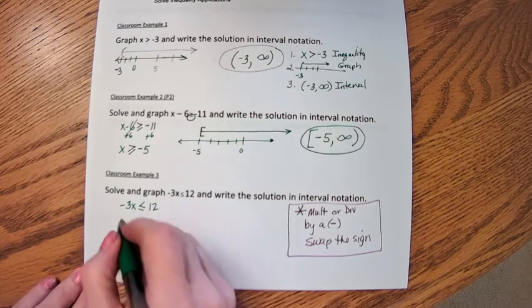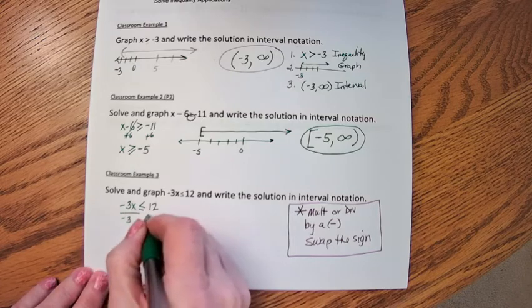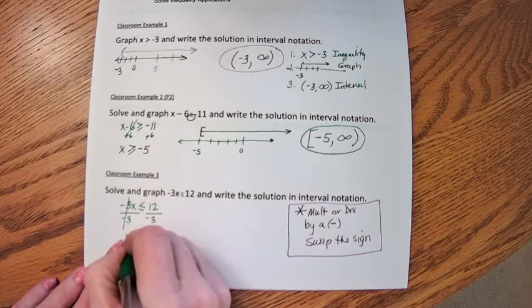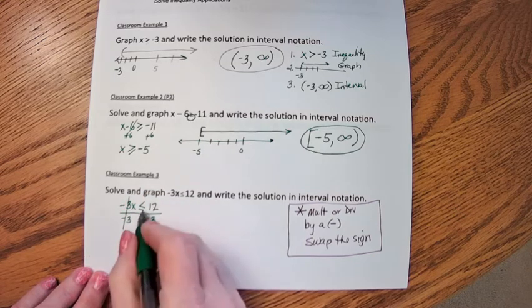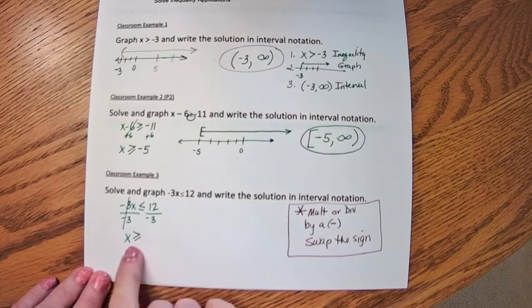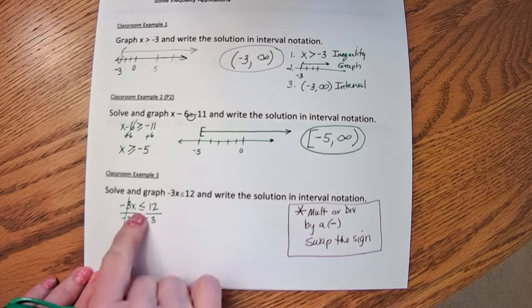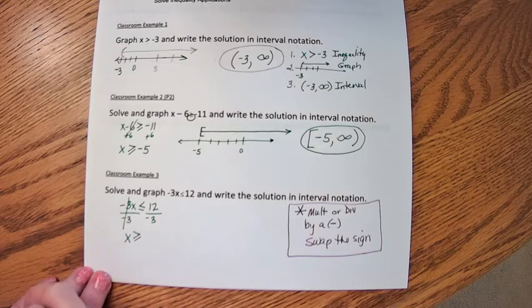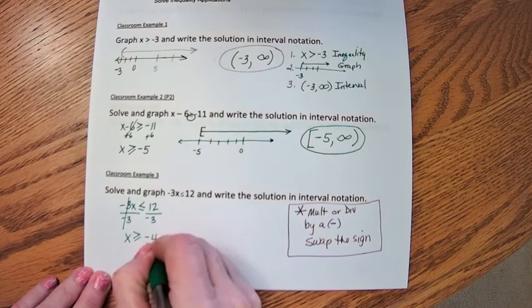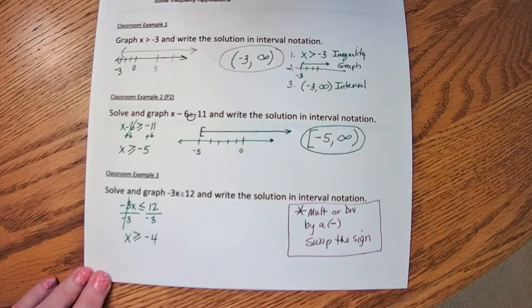So if I want to get x by itself, I need to divide by -3. But if I divide one side by -3, I have to divide the other side by -3. I'm left with x. But because that was negative, my less than or equal is going to become greater than or equal. You swap the sign. If there was a little equal sign, you also include the equal sign. If this was just less than, this would become just greater than. And then a positive divided by a negative is a negative. So x can have any value greater than or equal to -4.